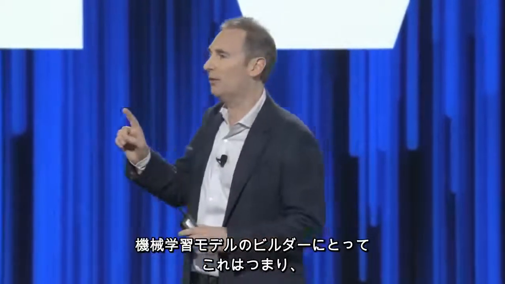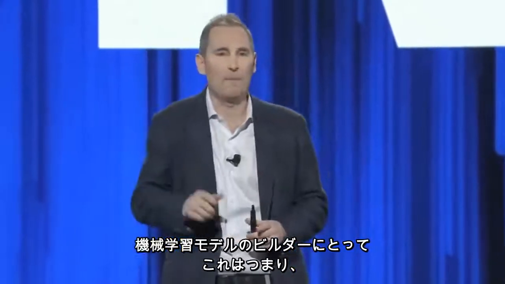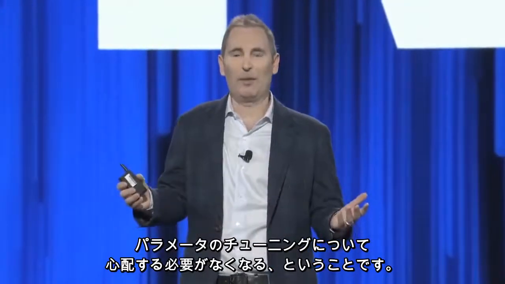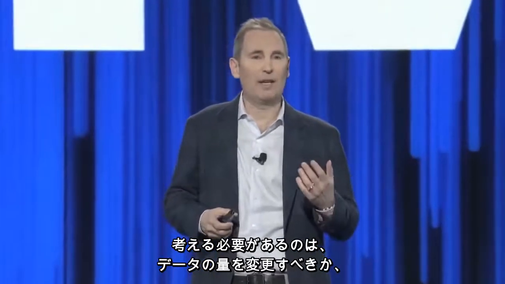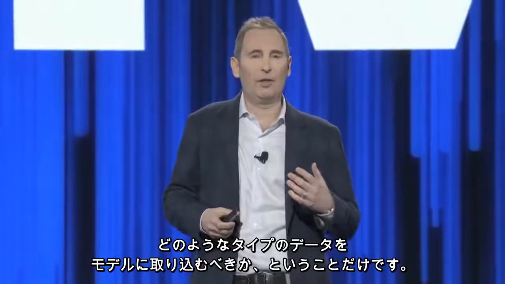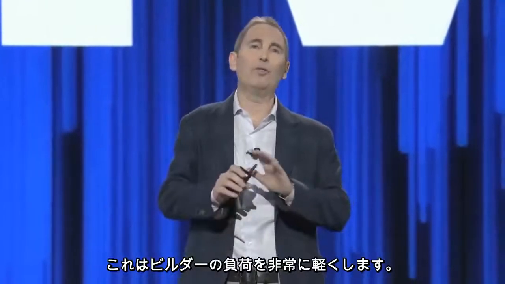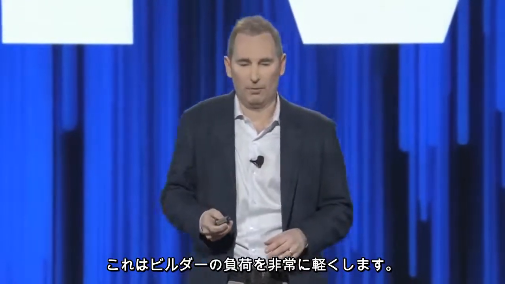So what it means for machine learning model builders now is that you don't have to worry about the tuning of the parameters. You just have to worry about, should I change the amount of data or what type of data I should infuse into the model. This is a huge weight off of builders' backs.